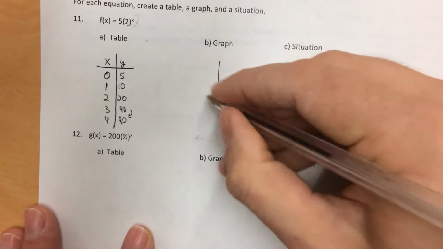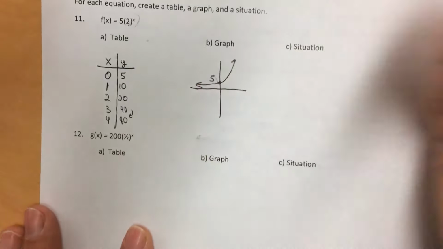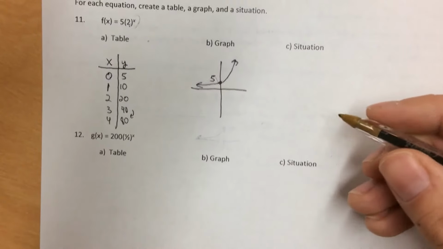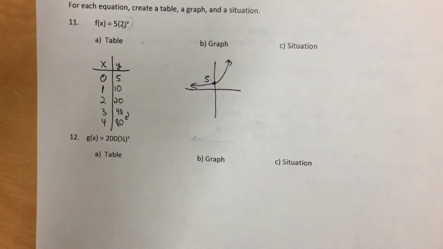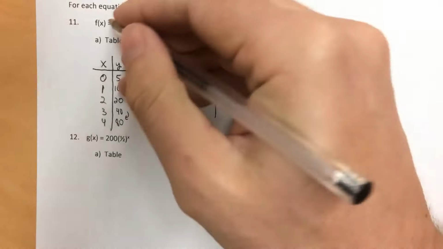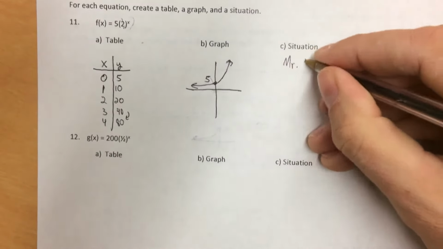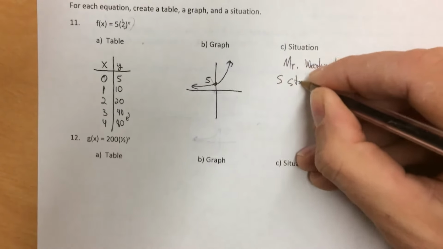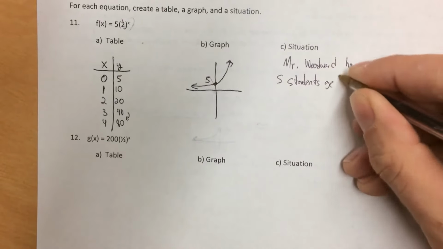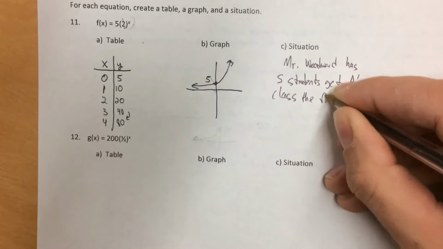Okay. The graph is the y-intercept starts at 5, and it goes up like this. That's good enough for my graph. All right. The situation. It has to be something where there's a constant multiplier of 2, so something needs to be doubling or multiplying by 2 each time, and we needed to start out with 5 of something. So I'm going to say Mr. Woodward has 5 students get A's in his class the first year he teaches.